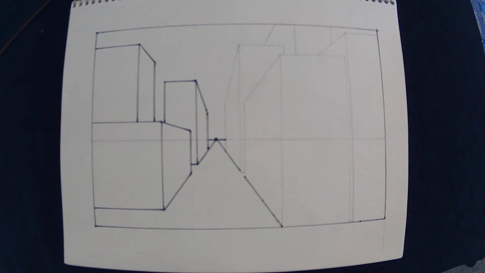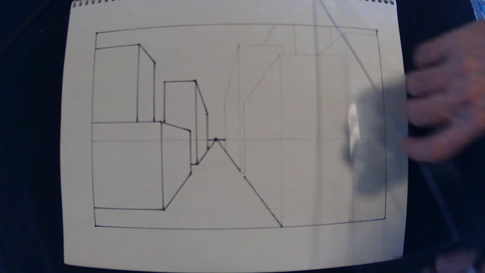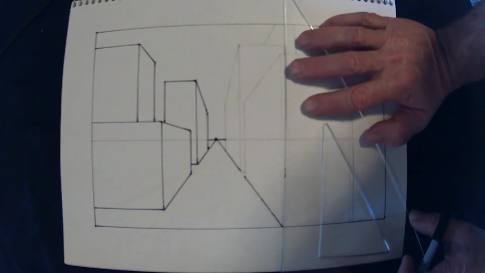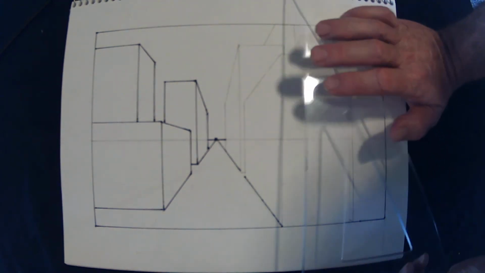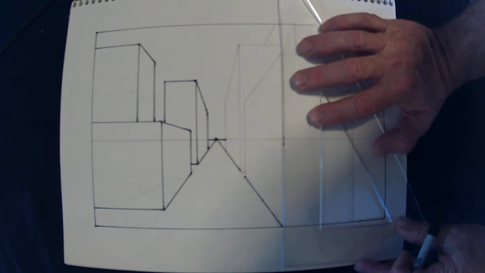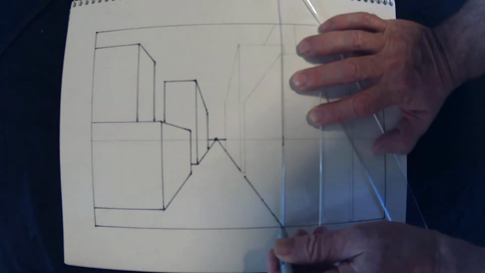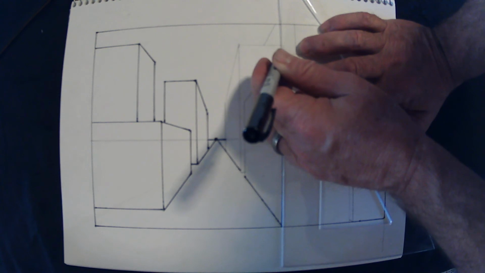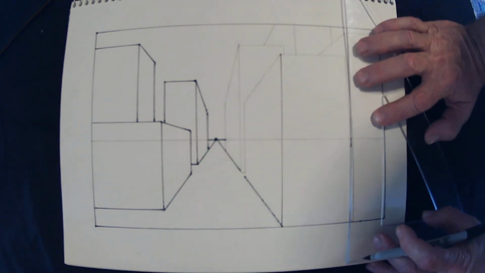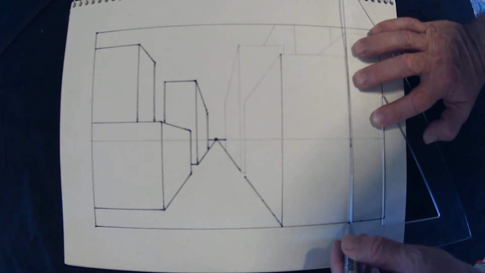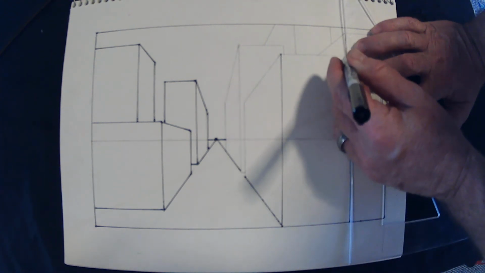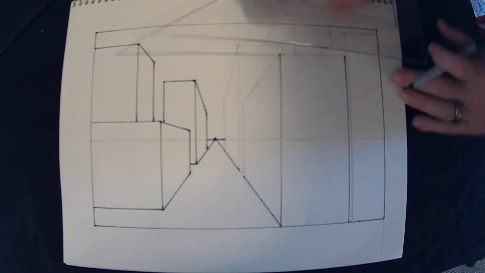All right. I've got a couple more buildings on the other side of the street. Let's start right here with this one. So here's the front of the building. And here's the top.